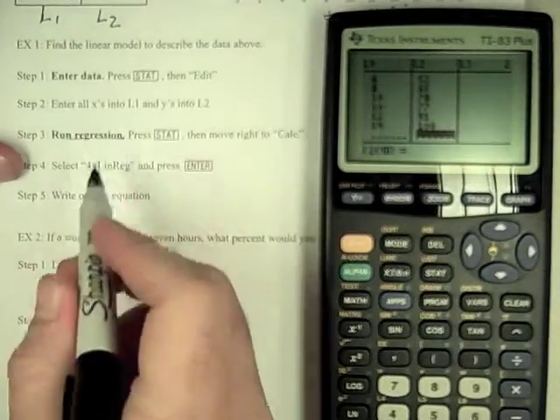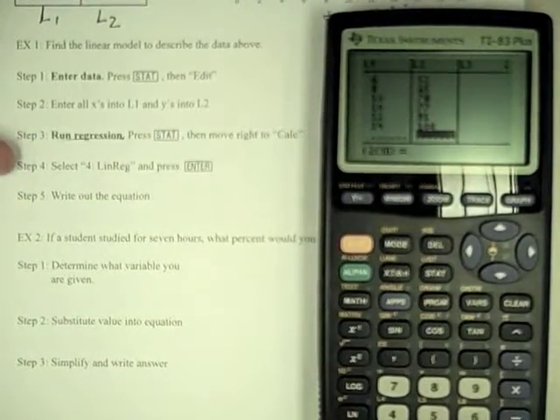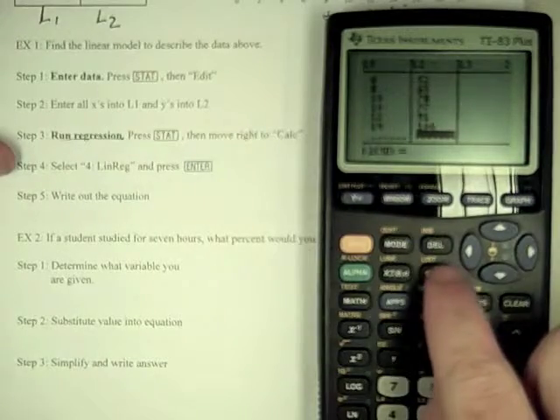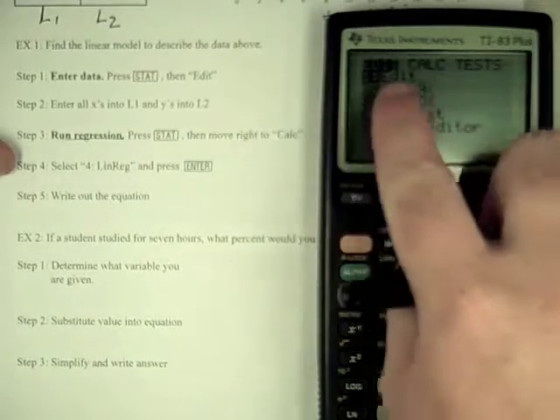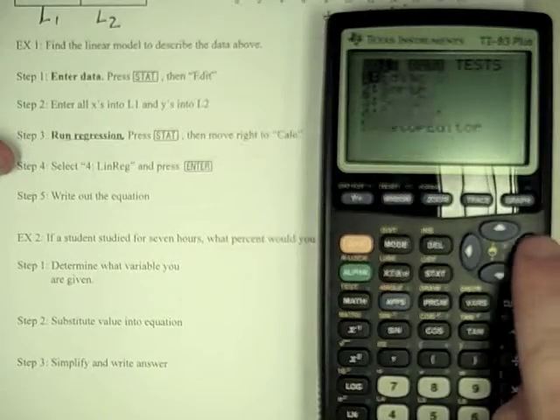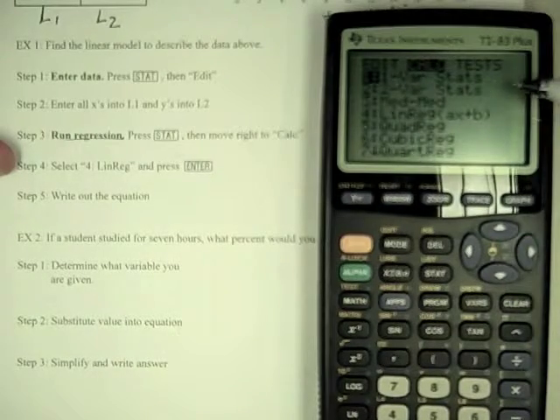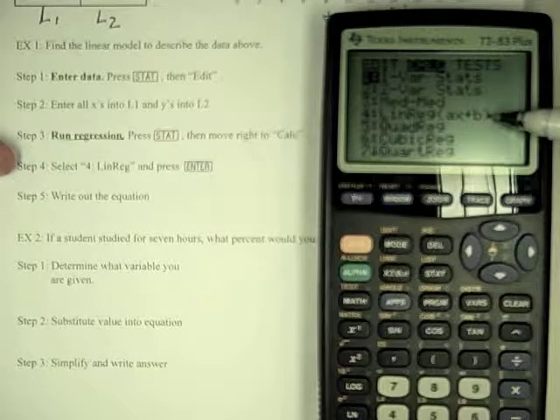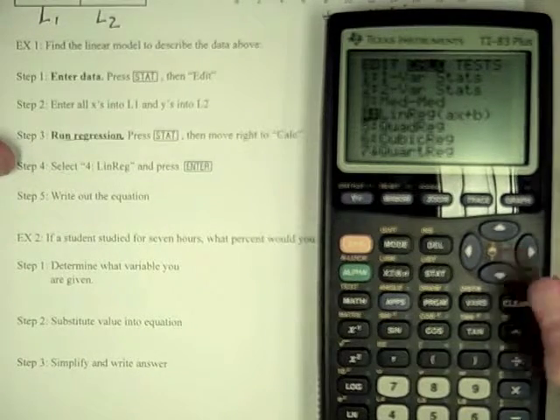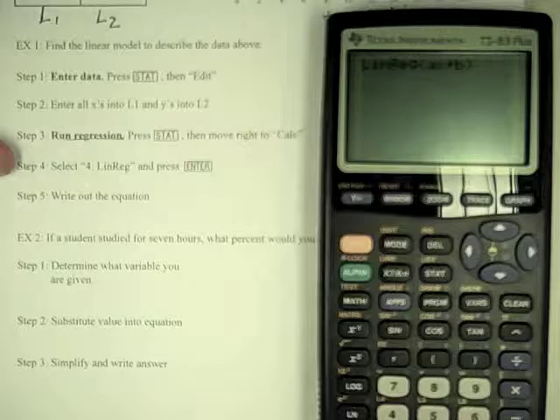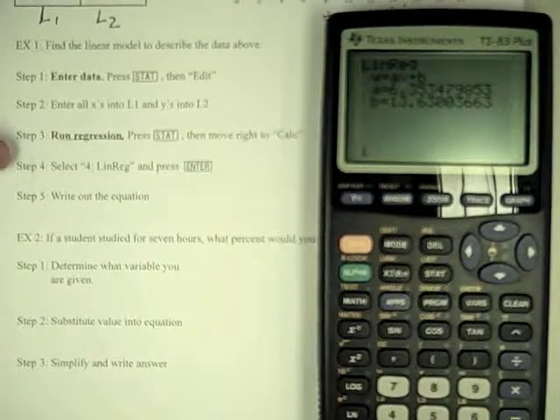Now I need to run the regression. I need to tell the calculator to give me the line. So press Stat again. Instead of Edit, we want Calc. So go over to Calc. And since it's a line, since the data generally looks like a line, pick Linear Regression, or LinReg. So scroll down and press Enter. One more time, hit Enter, and you get your linear regression.